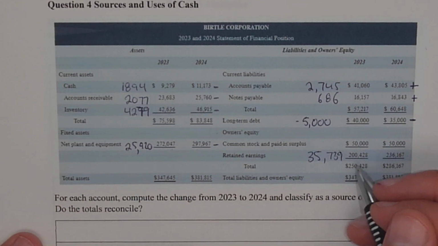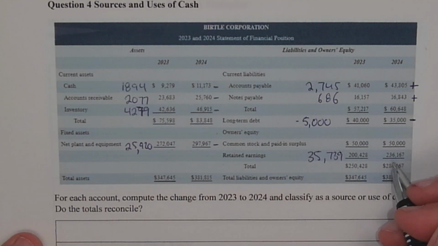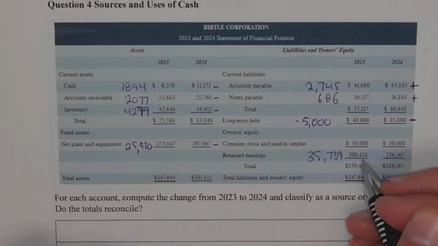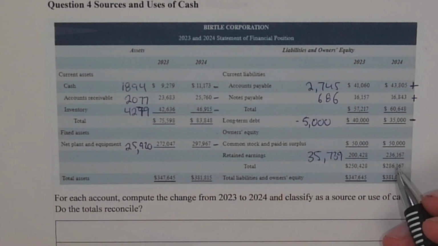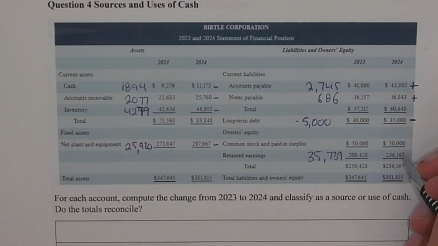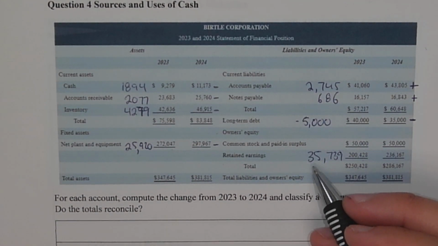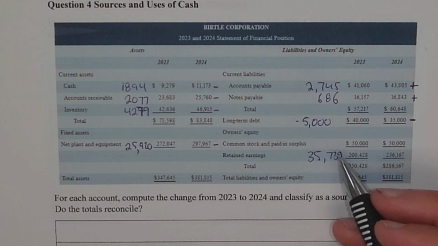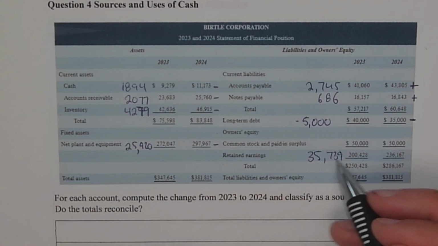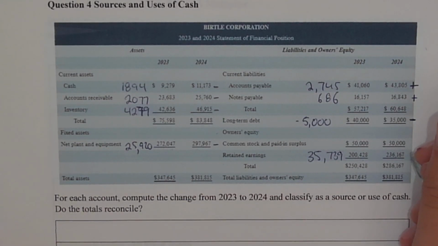And finally, retained earnings at $236,000. Ultimately retained earnings is what the net income flows into. So your profit, your revenue minus your expenses. So you can take that and that is a source of cash.